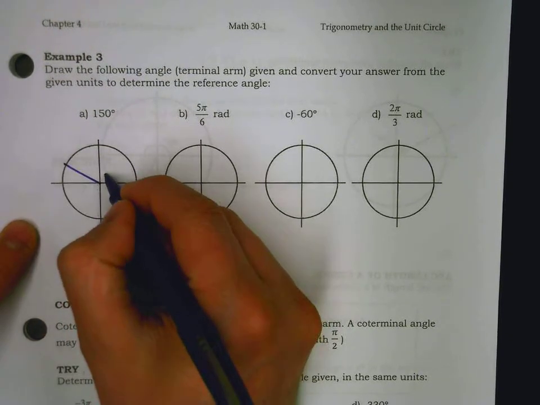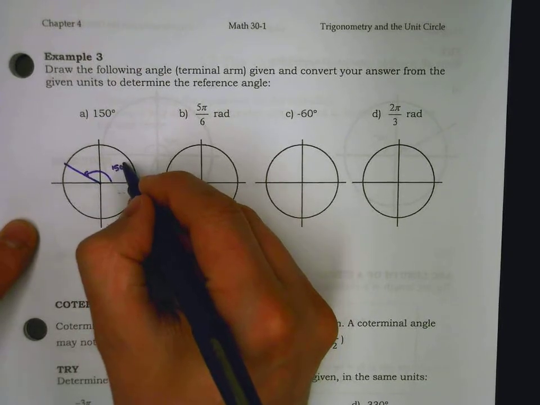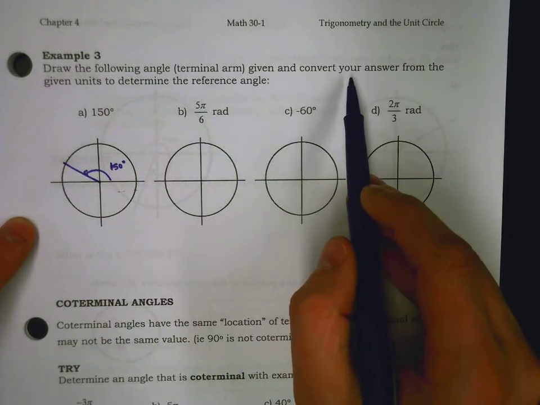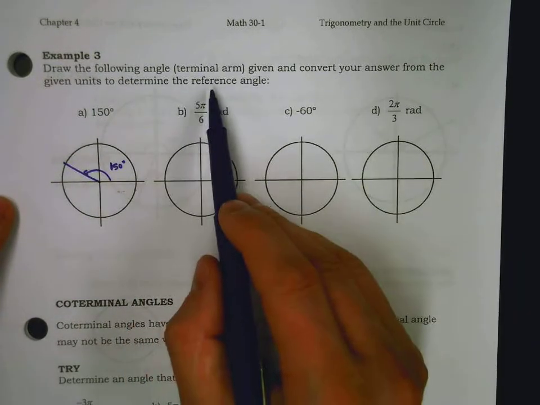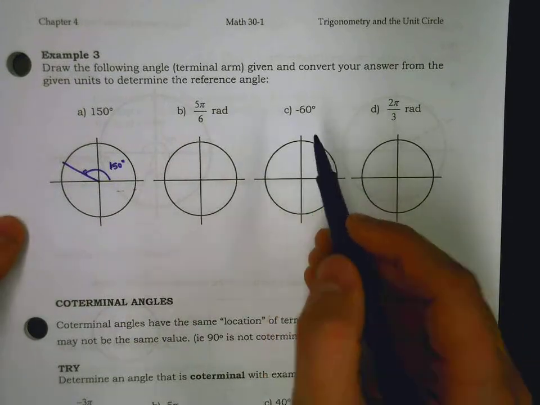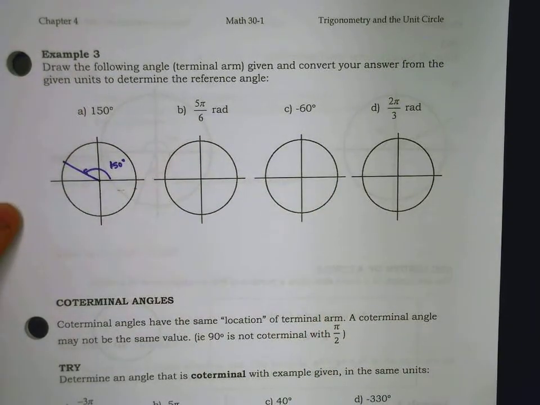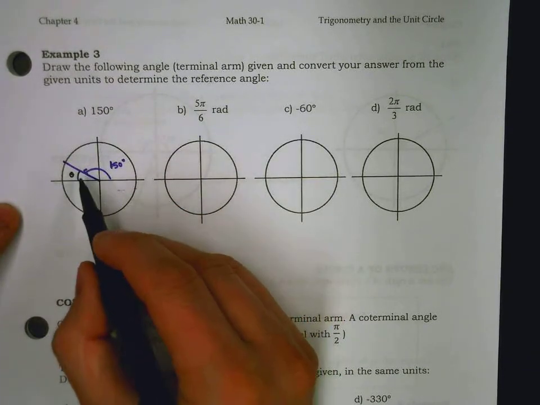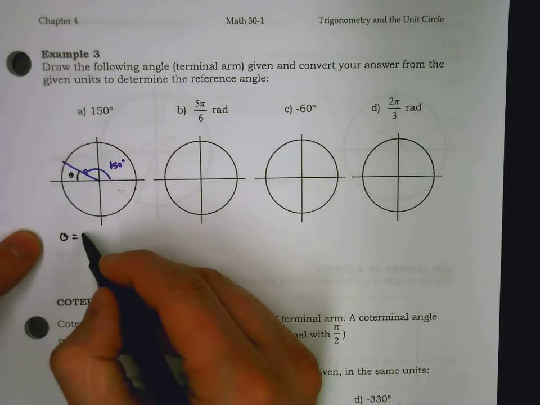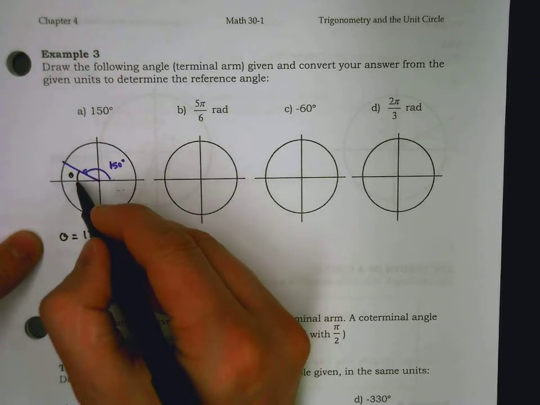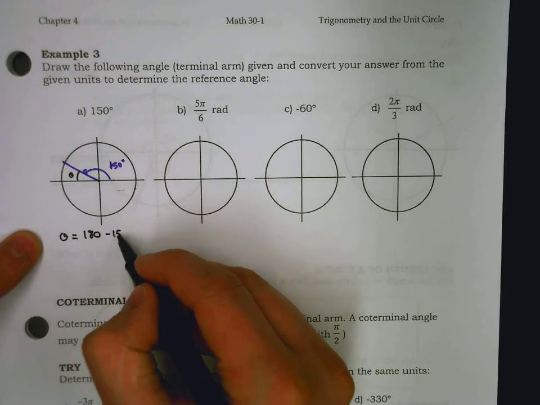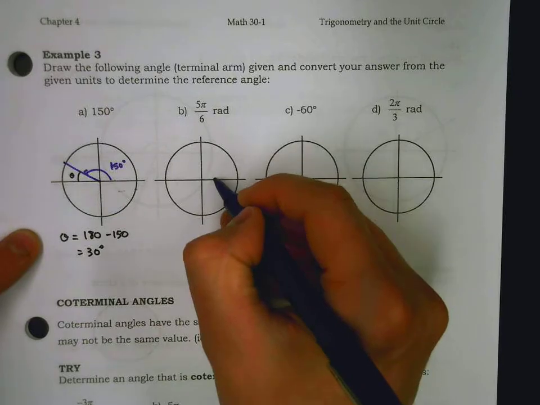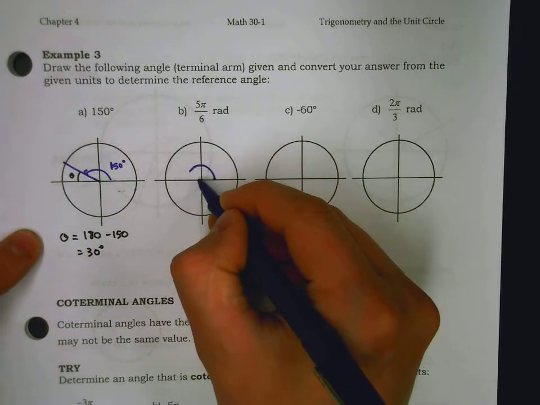This is 150 degrees, and what I'm asking us to do in this section is to draw the following terminal arm given and convert your answers from the given units to determine the reference angle. All we're going to do is work on the reference angle for the moment. If we figure out the smaller angle between the terminal arm and the closest x-axis, our math might look like 180 degrees take away 150, which should give us that smaller angle, which in this case is a 30-degree angle.